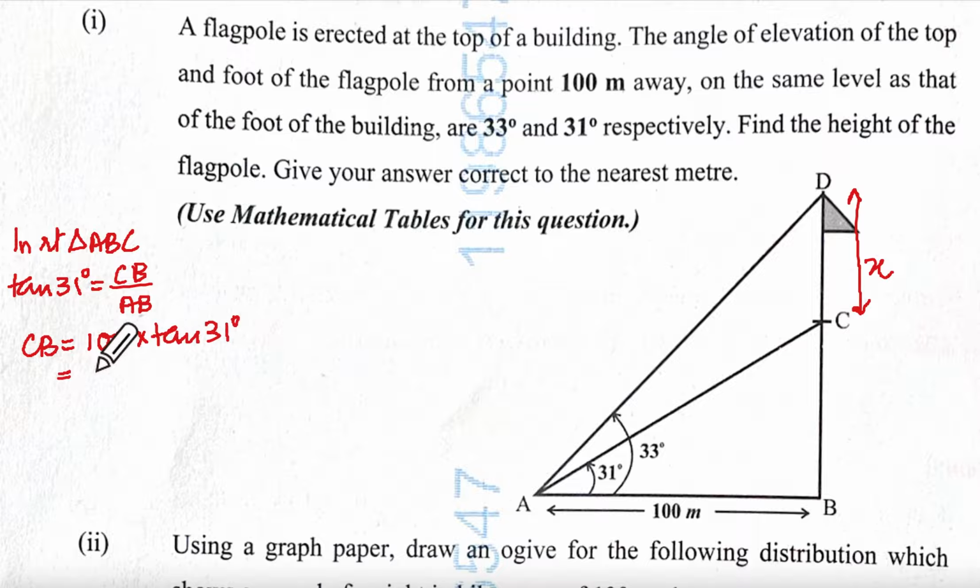Do you have the number in front of you? 0.6009. Thank you. So that gives you 60.09. I am so happy that you didn't have to take the complement. Remember earlier, sometimes you will get 100 upon tan 31, then we have to take the complement. So this is a direct thing.